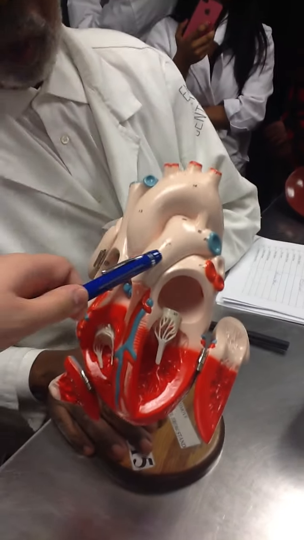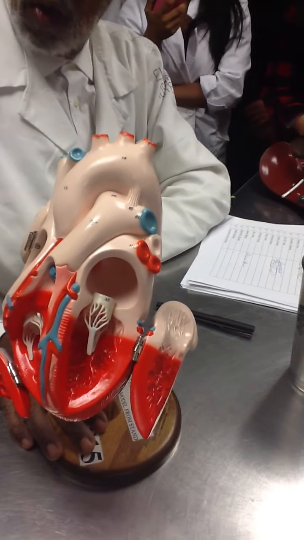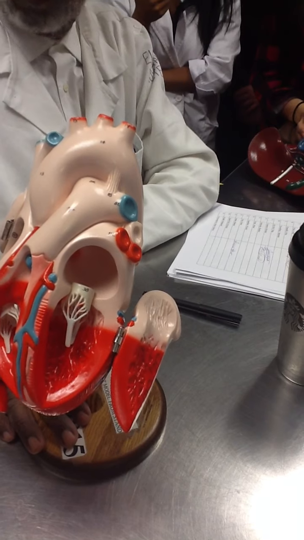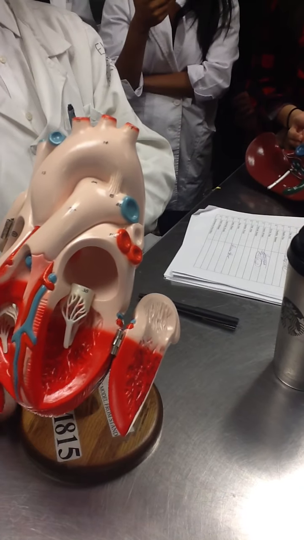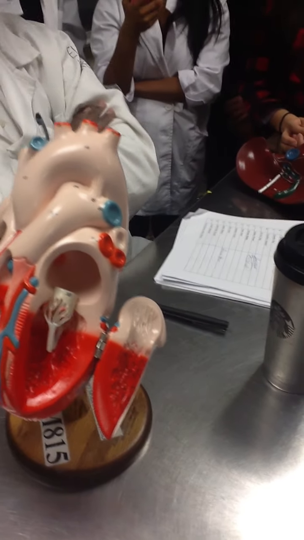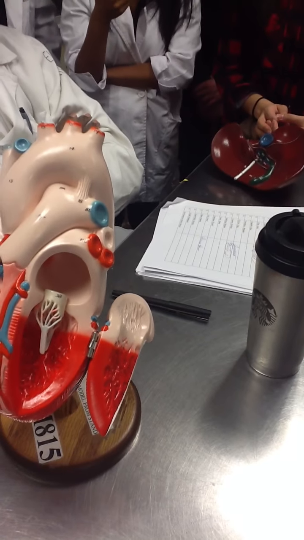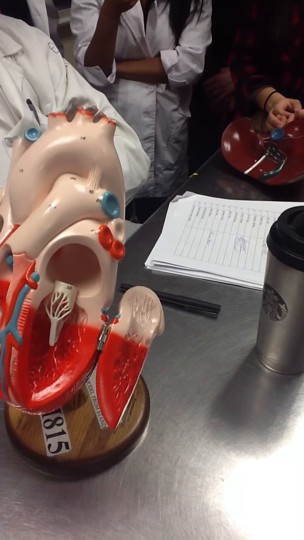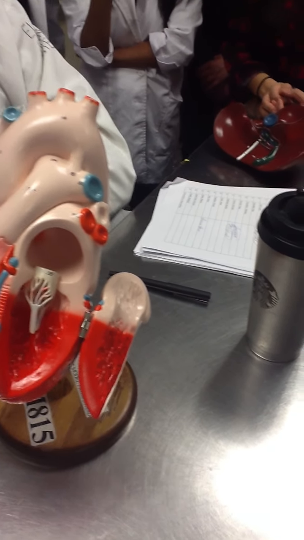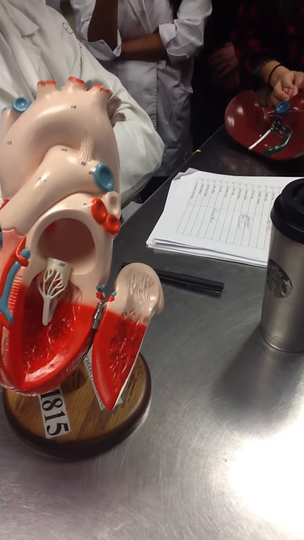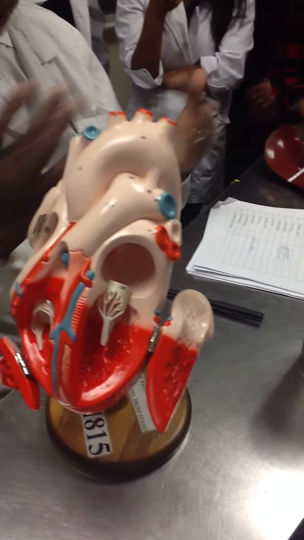The pulmonary trunk. The trunk will divide into the pulmonary arteries, right and left. It will lead to the right and left lung, where gas exchange occurs, at the pulmonary capillaries and then the alveoli. Right, and that's where the gas is exchanged.